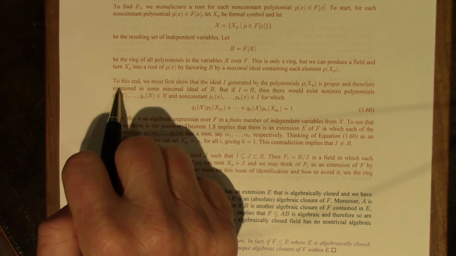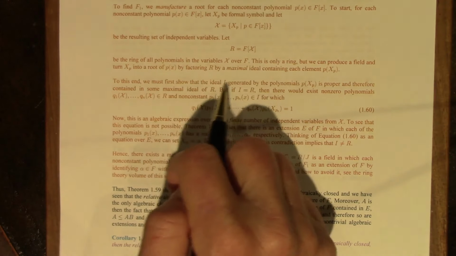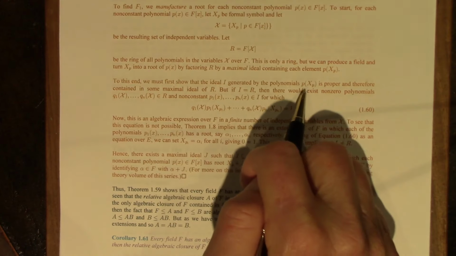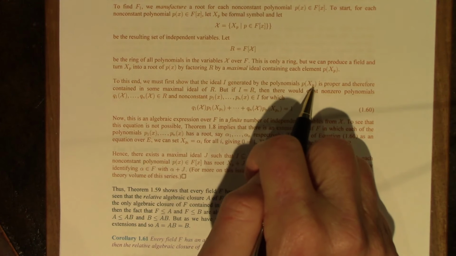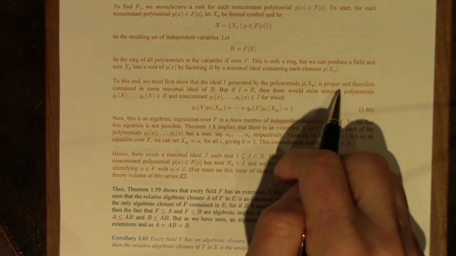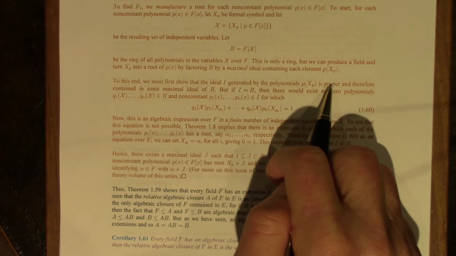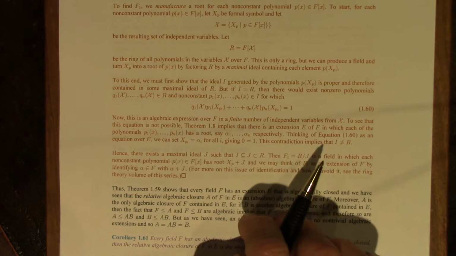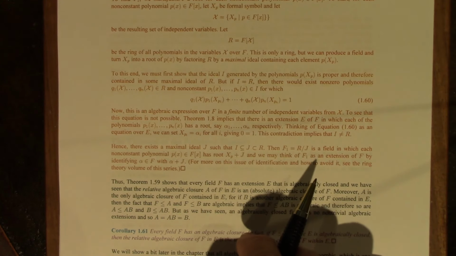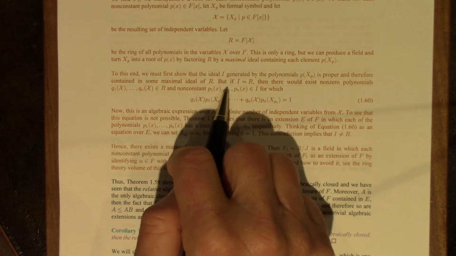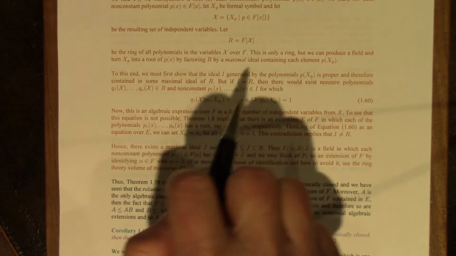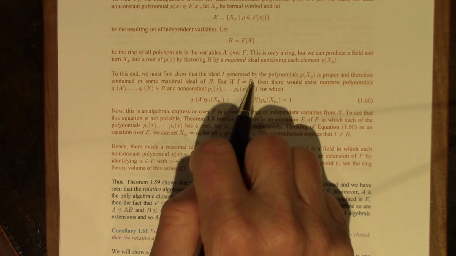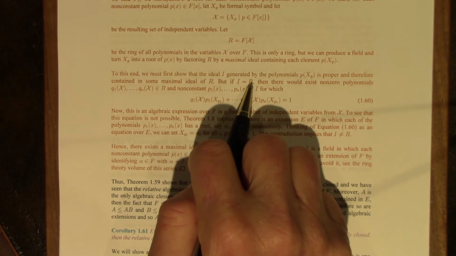So to this end, we first have to show that the ideal generated by these polynomials is proper in R, and therefore is contained in a maximal ideal. We proved in the ring theory course that every proper ideal is contained in a maximal ideal. If I is the whole ring, we need a contradiction.